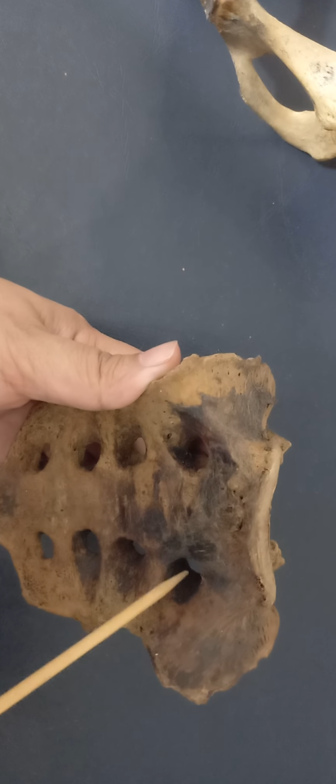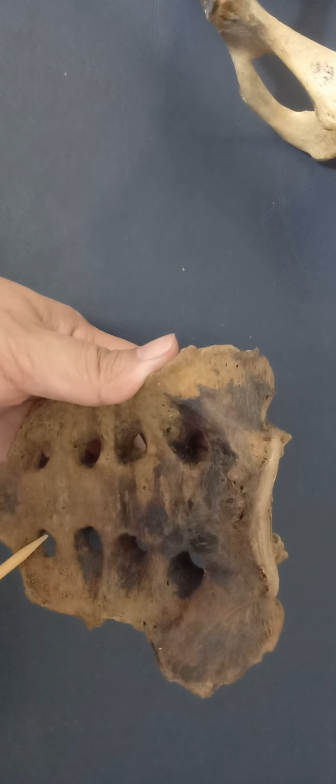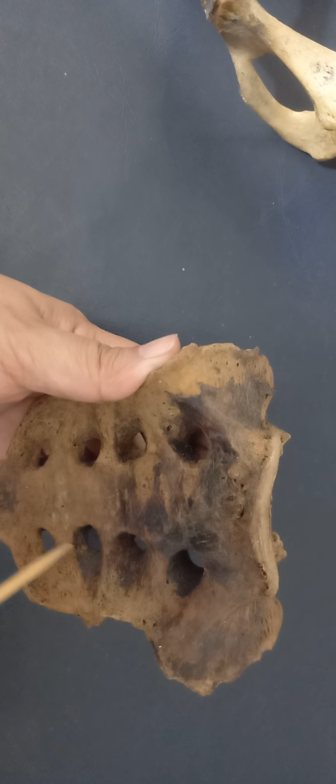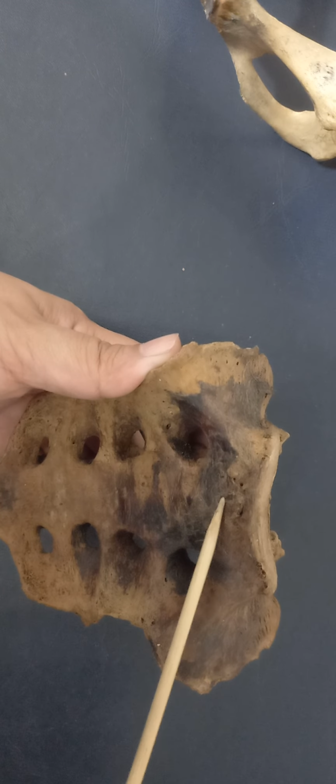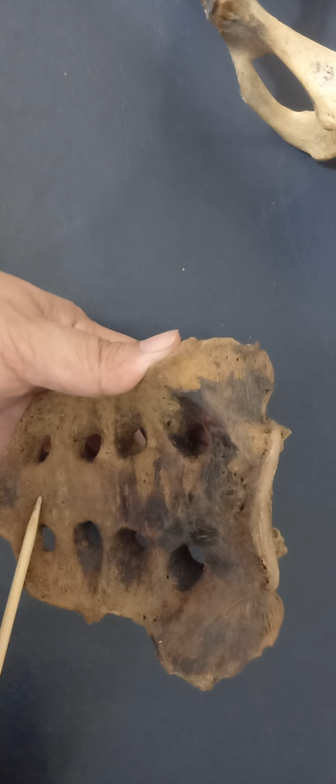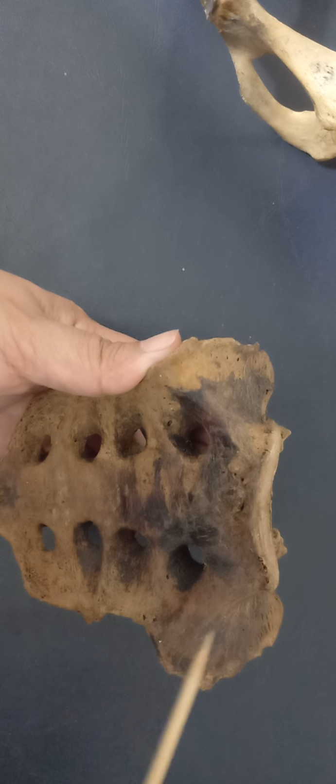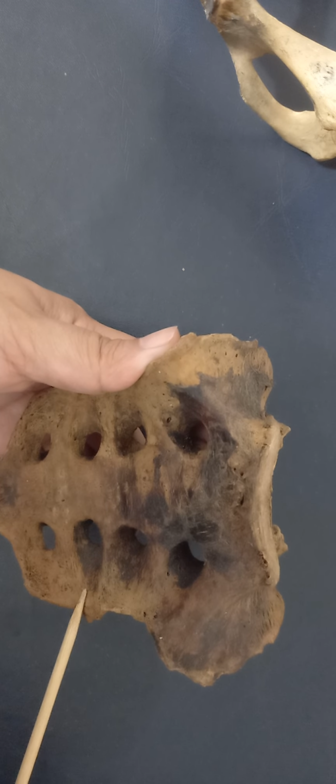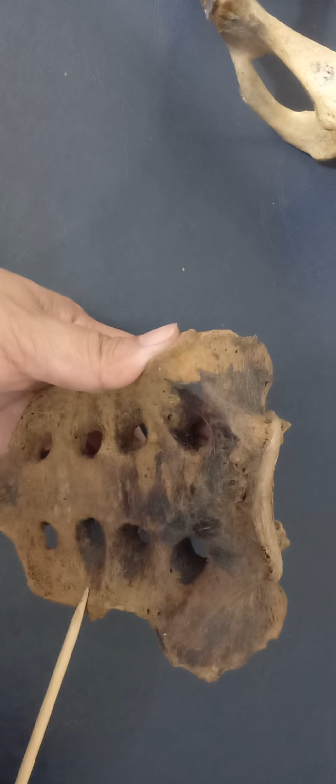Now on the sacrum there is a row of foramina, the sacral foramina. These sacral foramina divide the sacrum into a median area, this one is the median area, and lateral mass. Now this lateral mass is formed by fusion of transverse process and costal element.